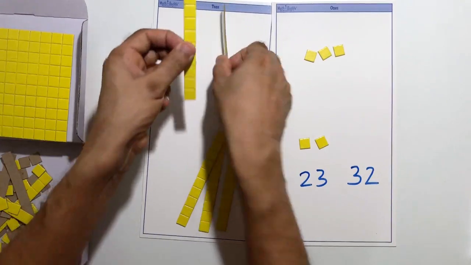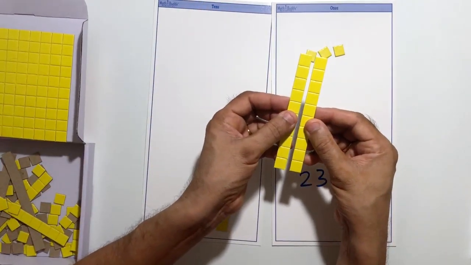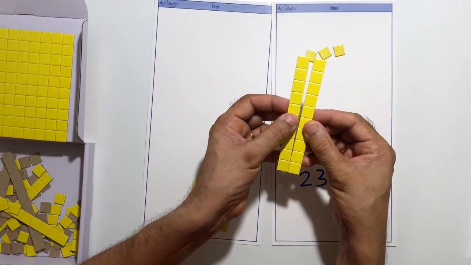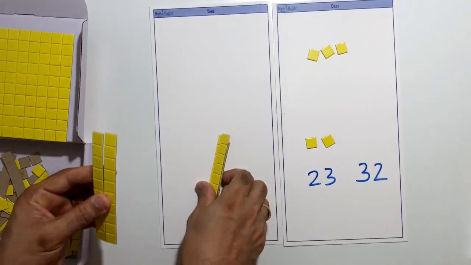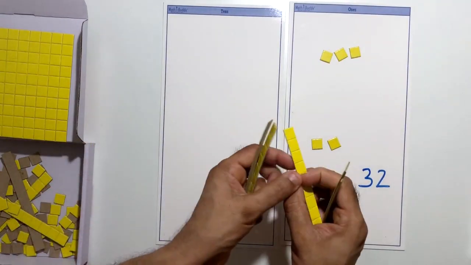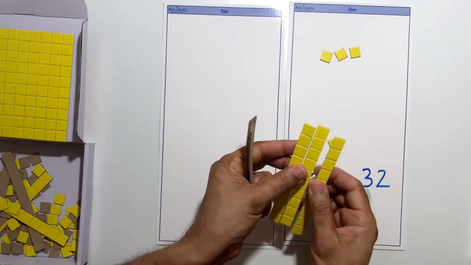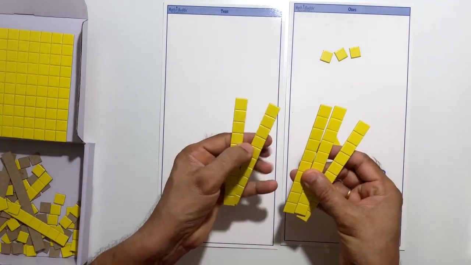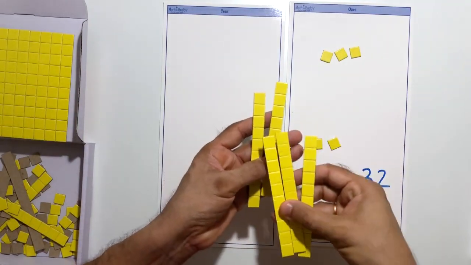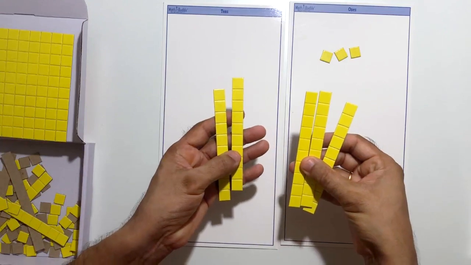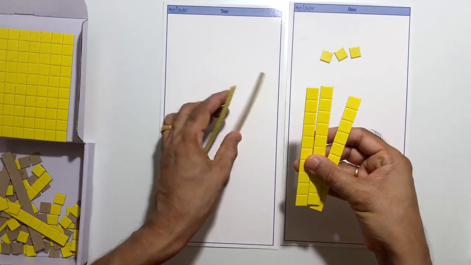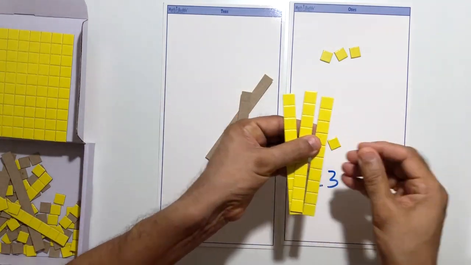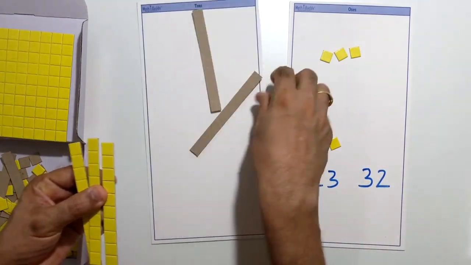And then this one has got two such strips. Basically, it's got 20 small squares. So you can see that the 30 has got 10 more small squares compared to this, right? So you can say that this number is more than what we have here, right?